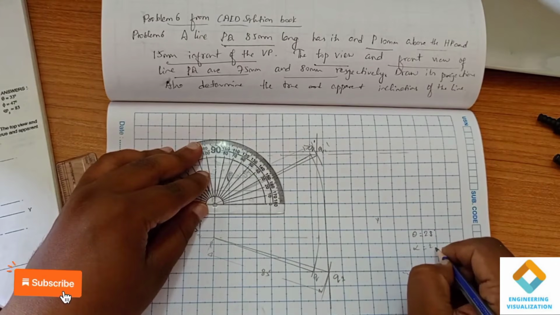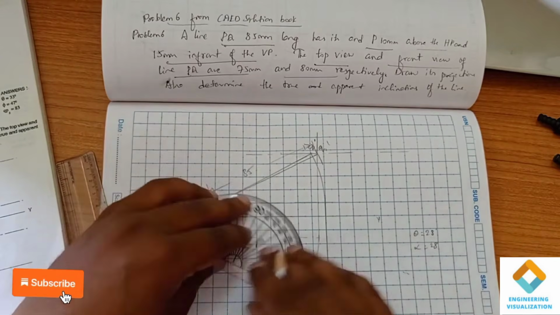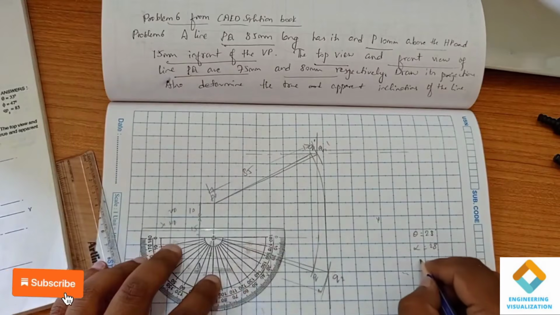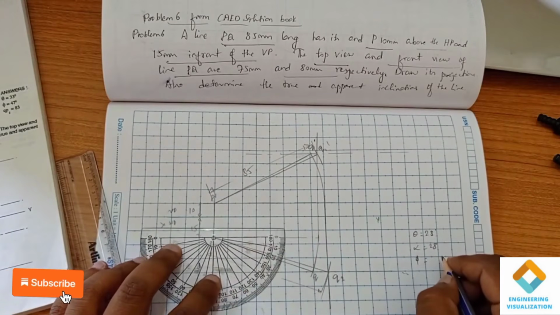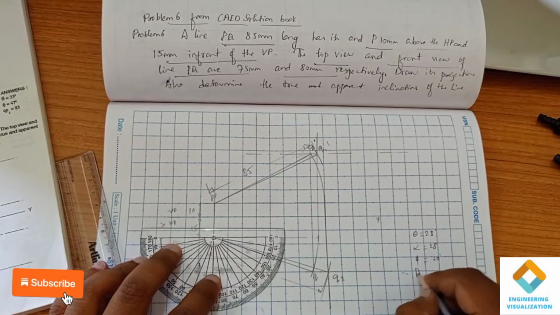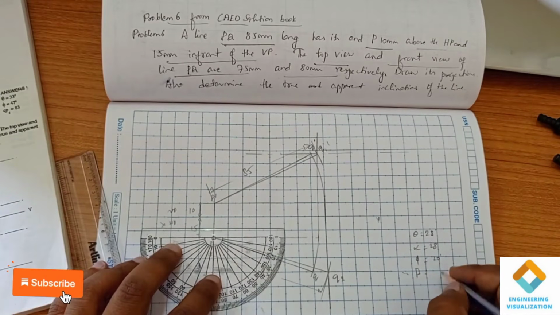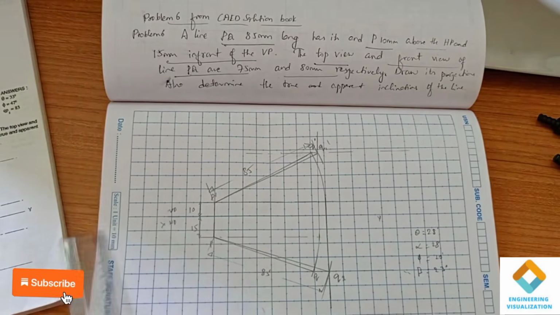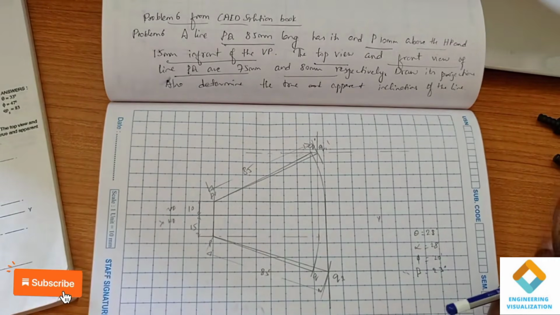Alpha I'm getting around 28 degree here. Now psi we have to find out. Psi we have 20 degree, and beta I'm getting around 23 degree. Okay, so this completes the problem.